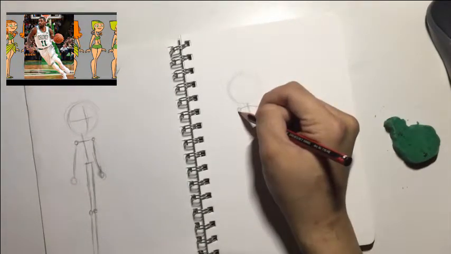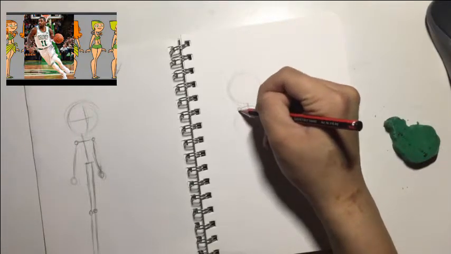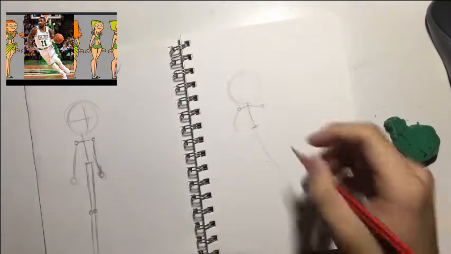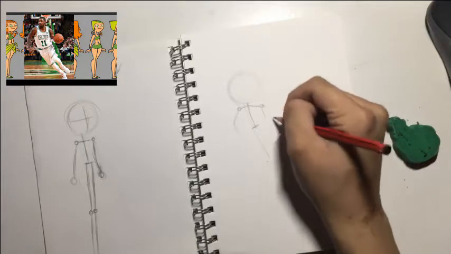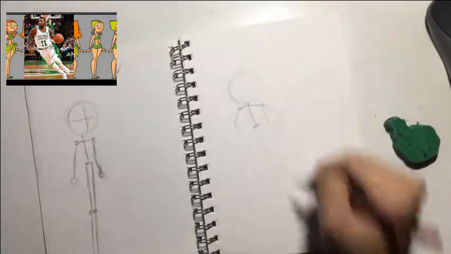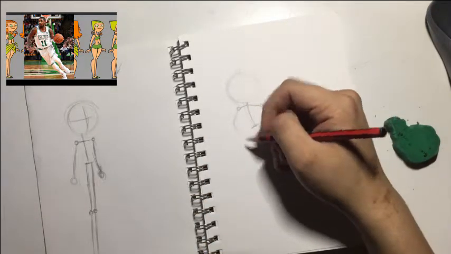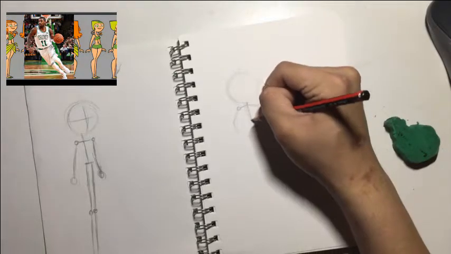Now let's do her arm. Remember, like I said, don't worry about it; it could be like that, but we're not going to worry too much about it. Then that's the basketball over here. Next up is her leg. We do her right leg first. Looking at that, it's like this.